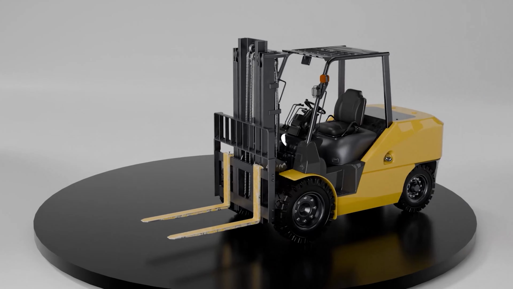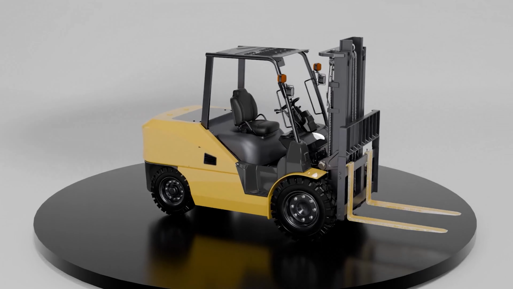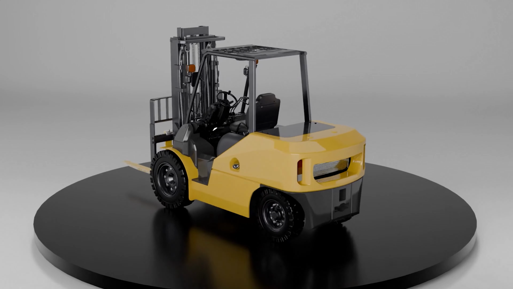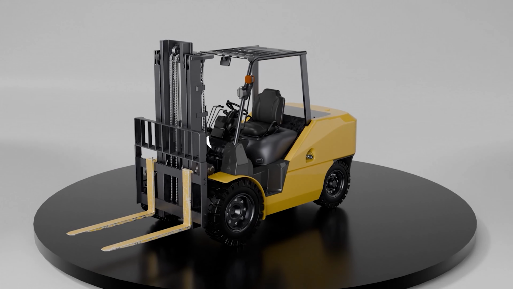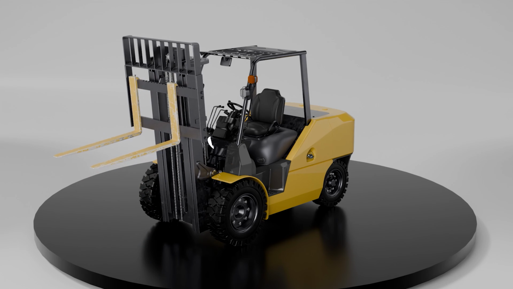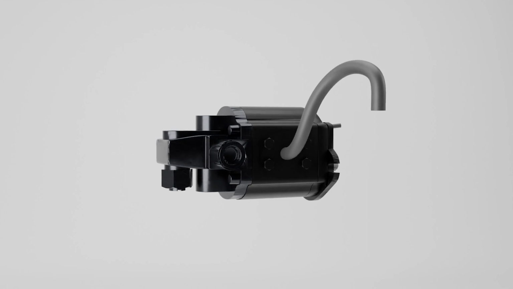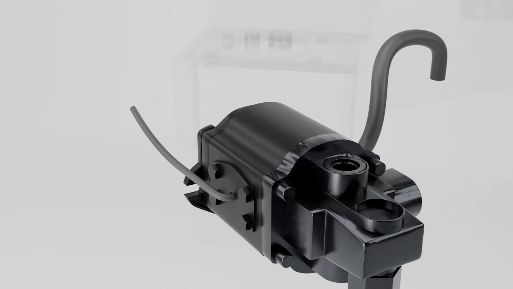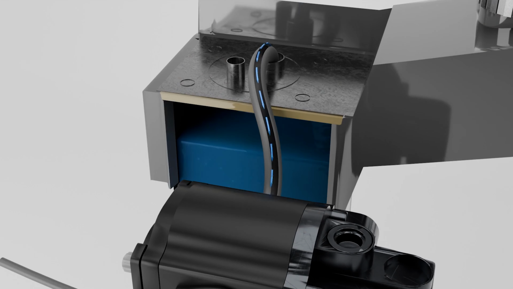Now that we understand the basic science behind hydraulics, let's break down the actual hydraulic system components inside a forklift. These parts work together to lift, tilt, and control thousands of pounds with precision. Number one is the hydraulic pump. The hydraulic pump keeps the whole system alive. It pulls hydraulic oil from the tank through its suction port and pushes that oil into the hydraulic lines.